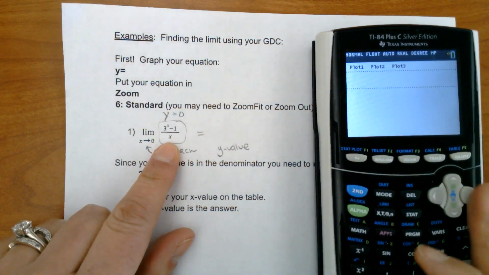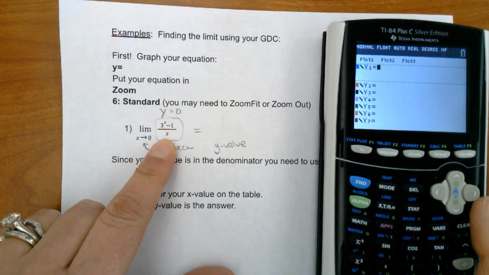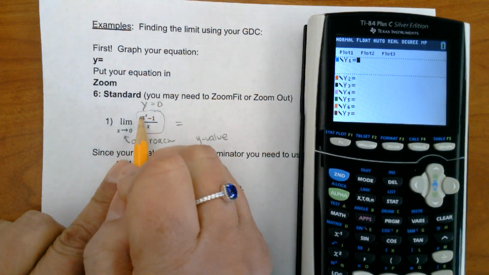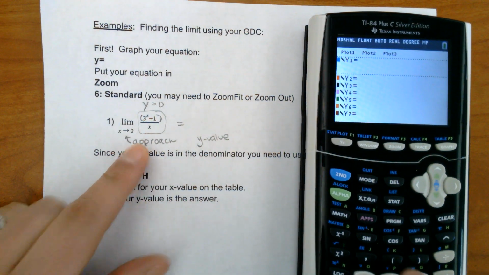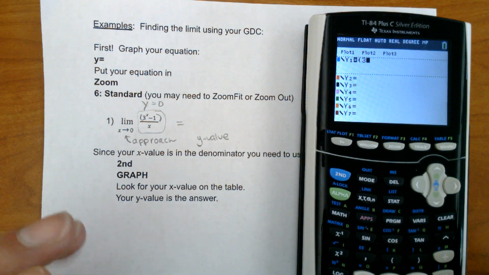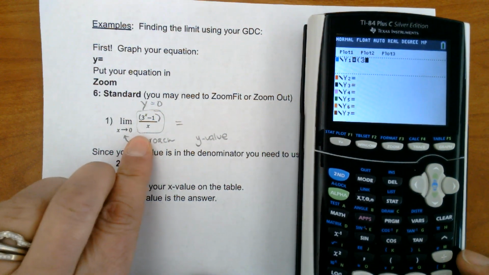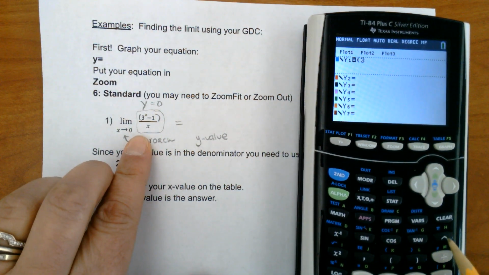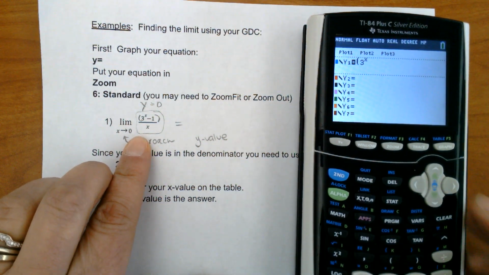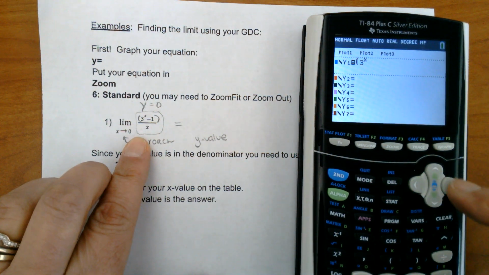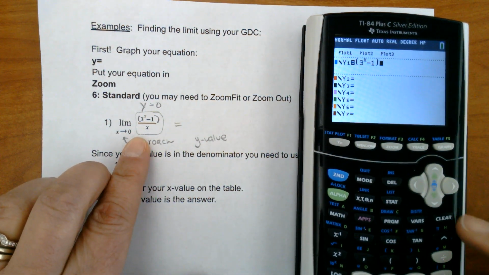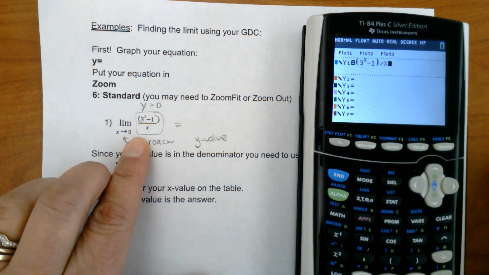So let's press y equals, clear anything out. And what I'm doing is just putting in our equation. Now I'm going to put parentheses around the numerator because I want to keep it all together. Here is your exponent button. Remember, your exponent button is right above your division. So exponent, and I'm going to press X, and then I'm going to make sure I push the right arrow key, -1, to get it out of the exponent, and then divided by X.